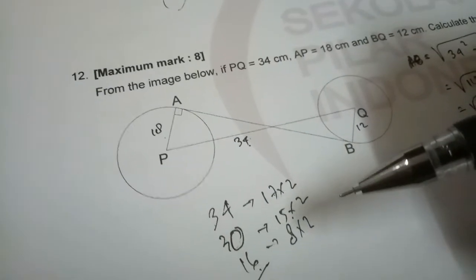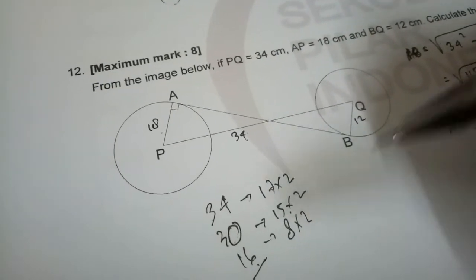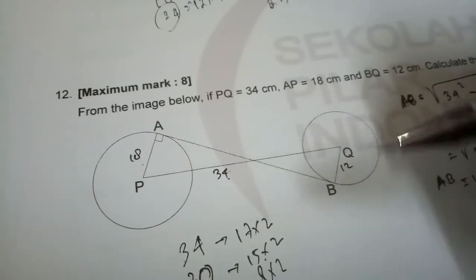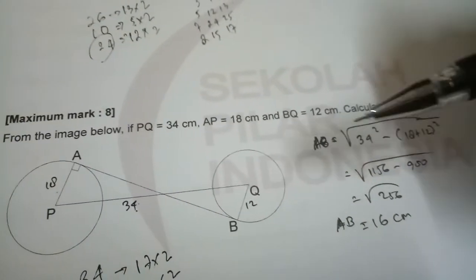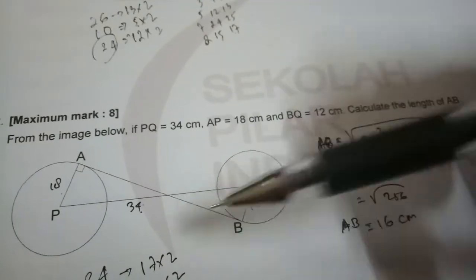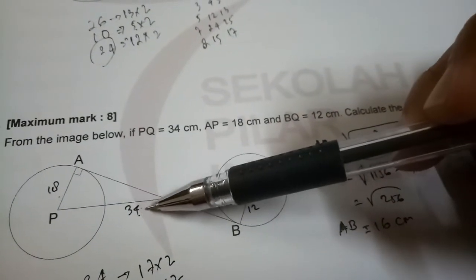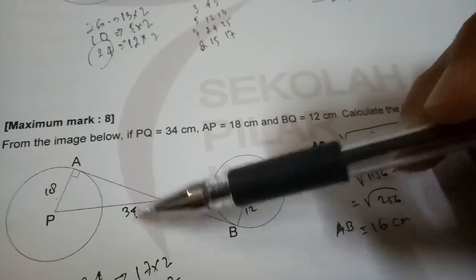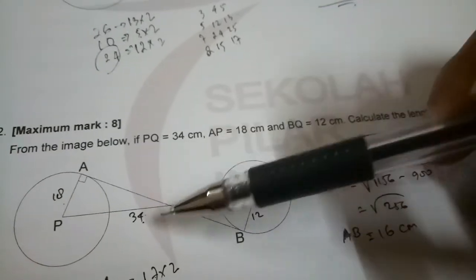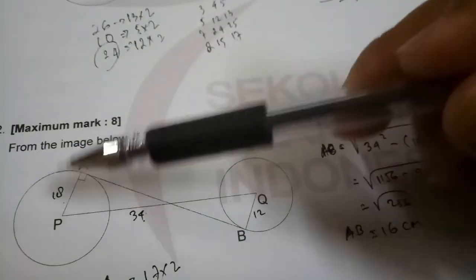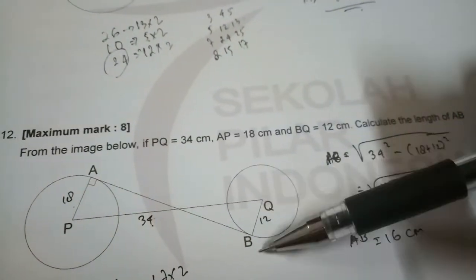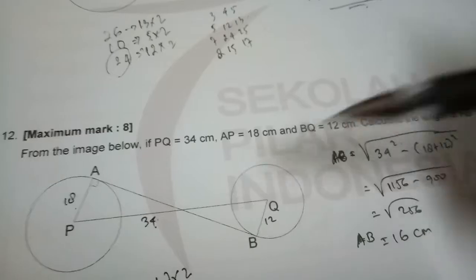Okay, so this is how to calculate it quickly, but in the examination you will have to write it down like this. Again, the concept is the same. You subtract from the highest number: 34 is subtracted by the addition of these two radii.